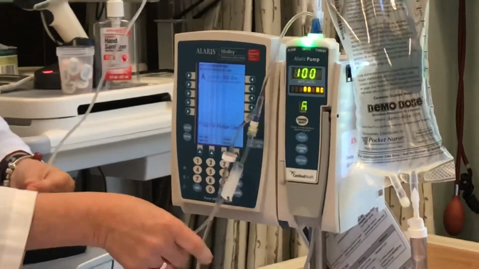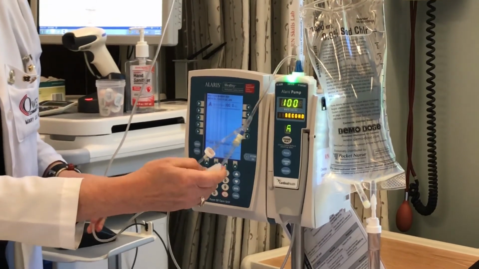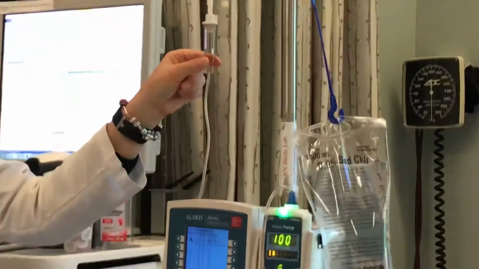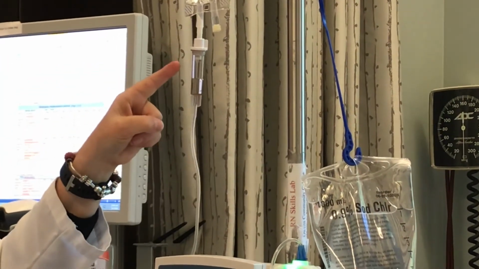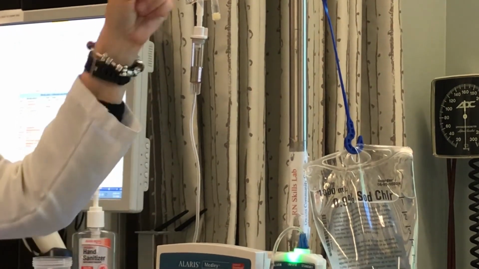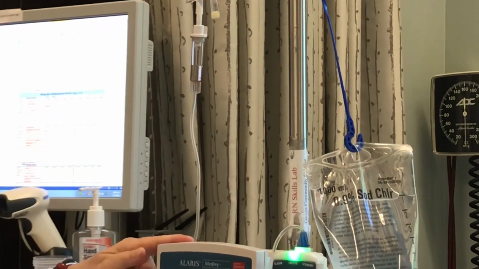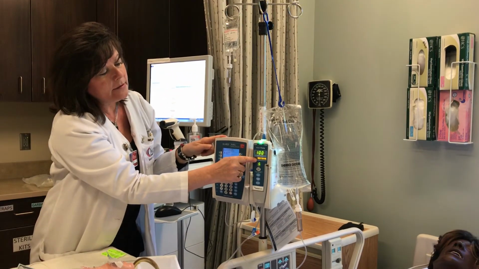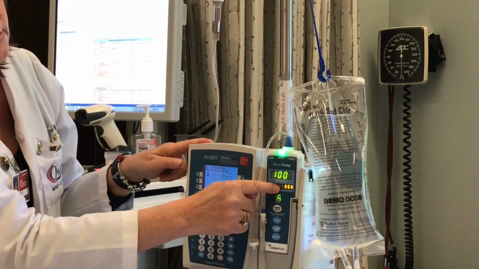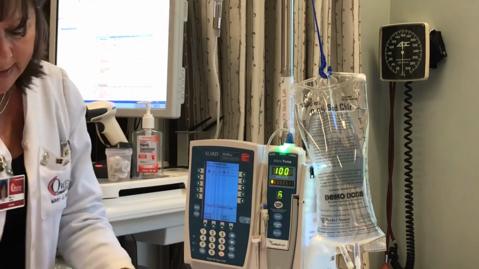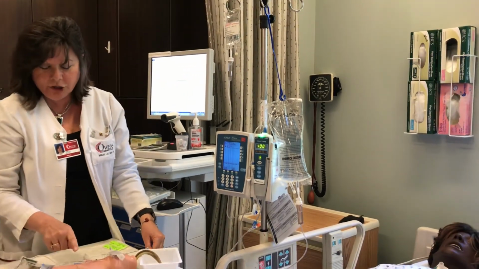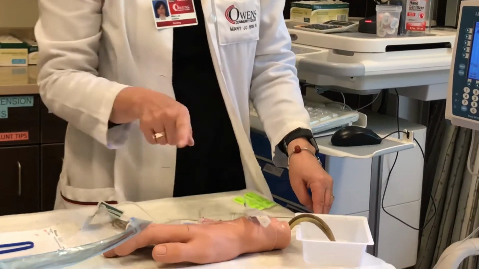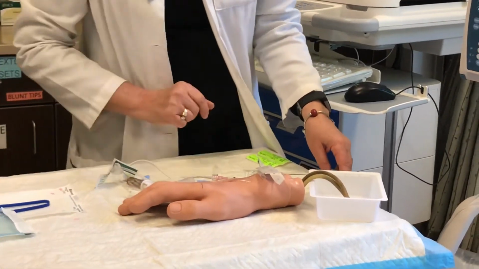I'm going to follow the secondary tubing and open that secondary clamp. And now I'm going to verify that my piggyback is infusing correctly. I'm noting that the drips are coming out of my secondary IV piggyback. The rate is 100 ml per hour. It's 80 milligrams secondary gentamicin. I'll then follow my tubing down to my patient, and I'm noting the site. There's no infiltration, and I do not observe any reaction by my patient.